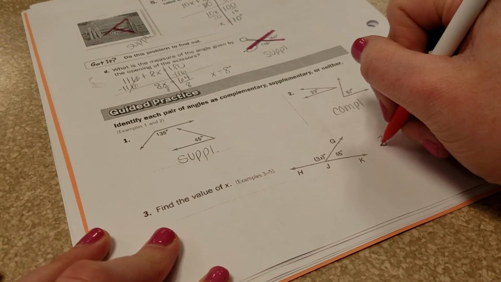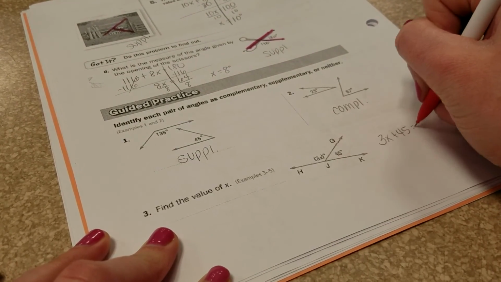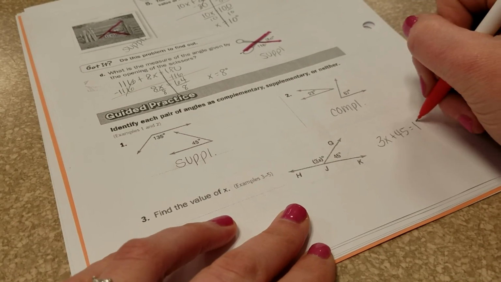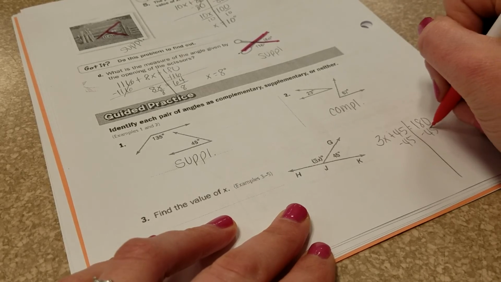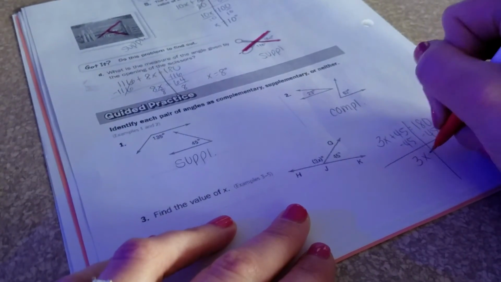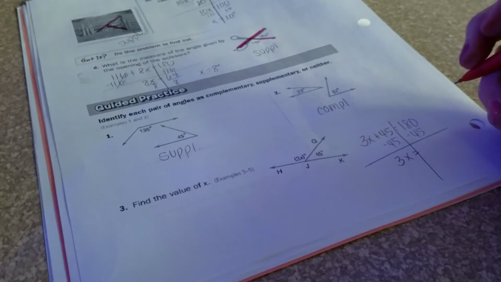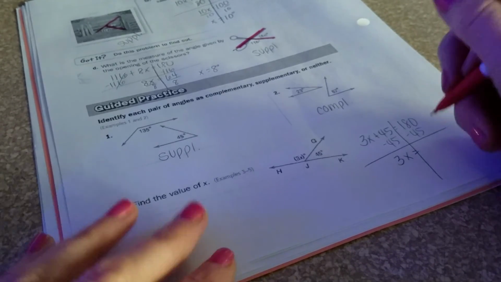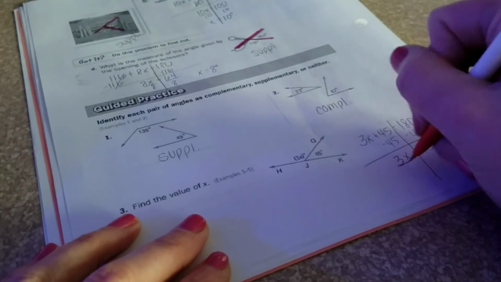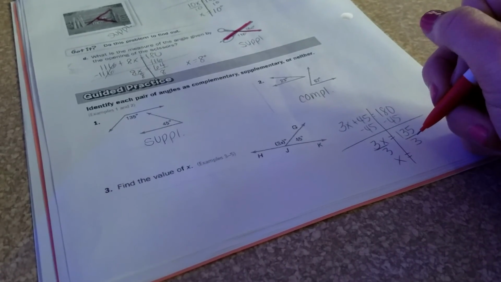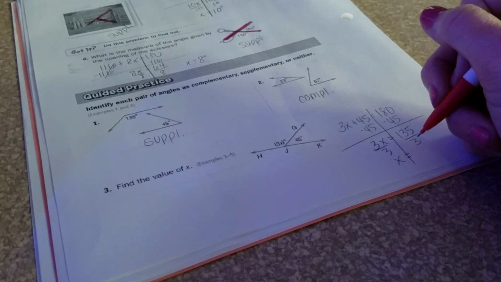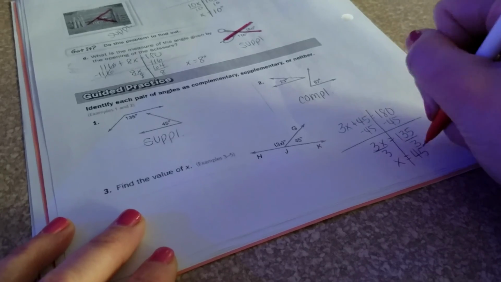In this last example, finding the value of x, you should write the equation 3x plus 45 equals 180. Subtract 45. So we get 3x equals 135, and divide by 3, and we learn that x equals 45 degrees.